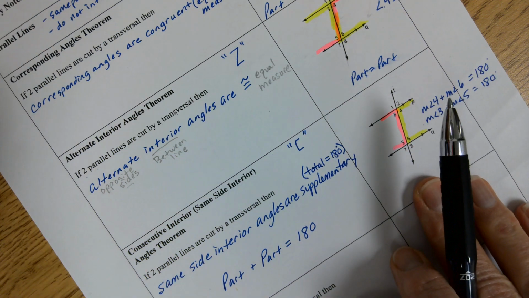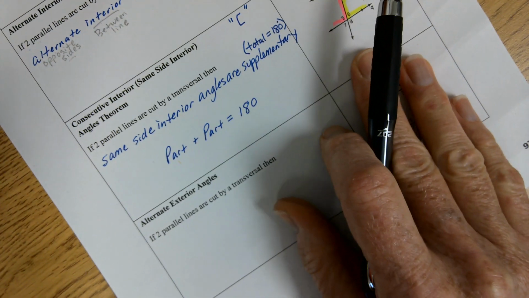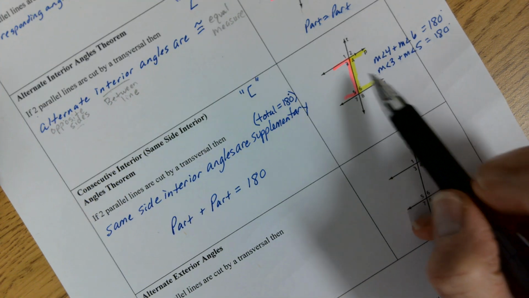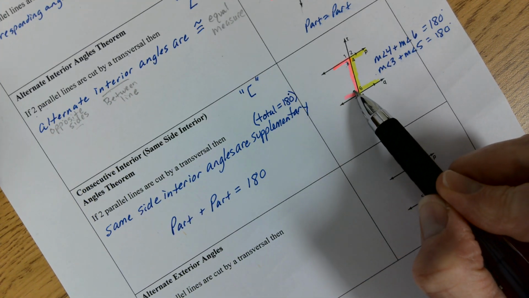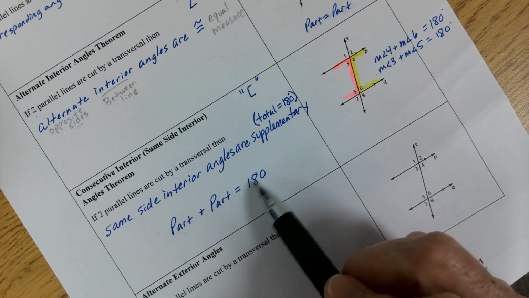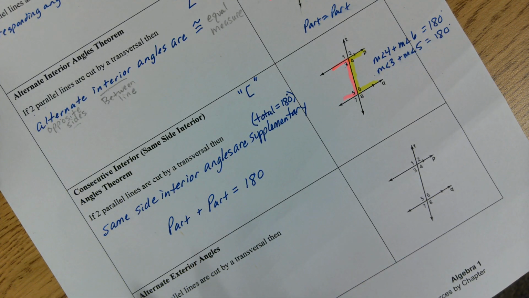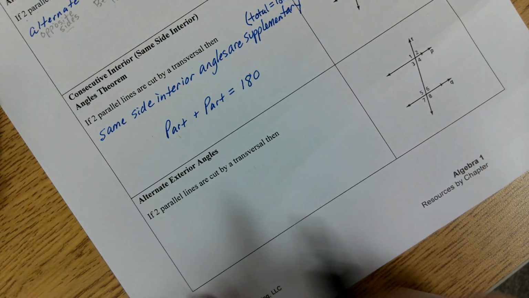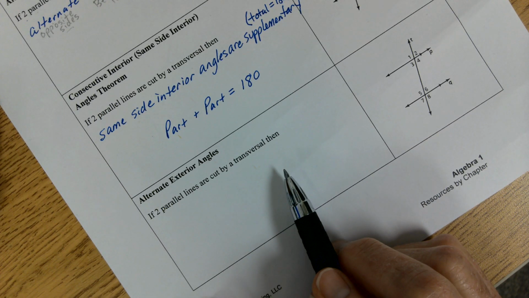Okay? This one here is the only one different. This one, we're adding the two angles together. This angle plus this angle equals 180. Part plus part equals whole. Okay. Then the last one we're going to talk about is alternate exterior angles.